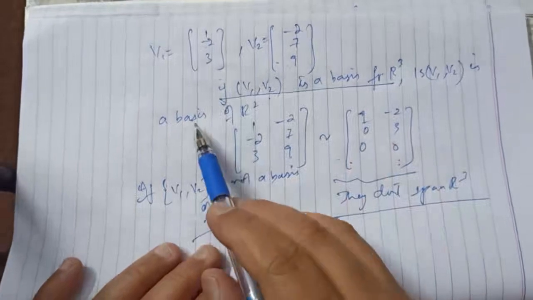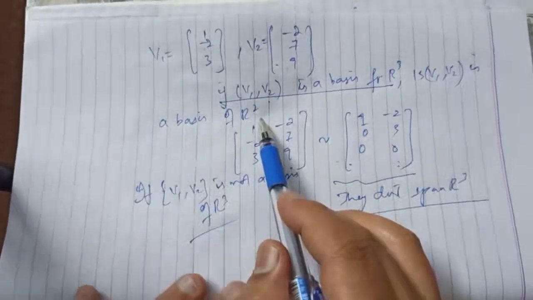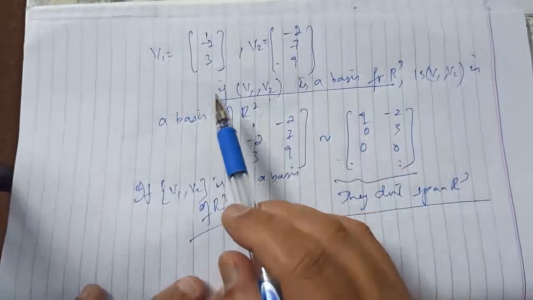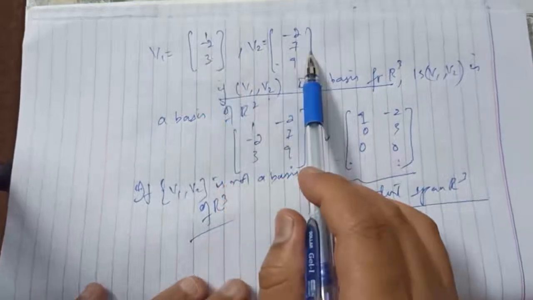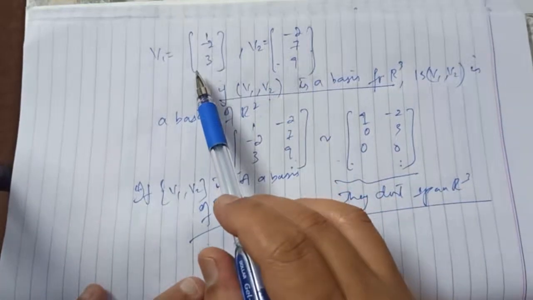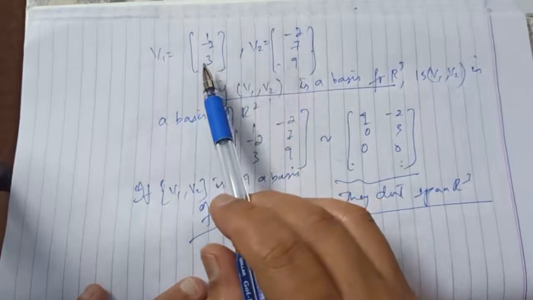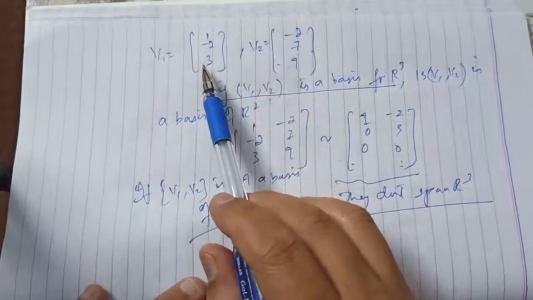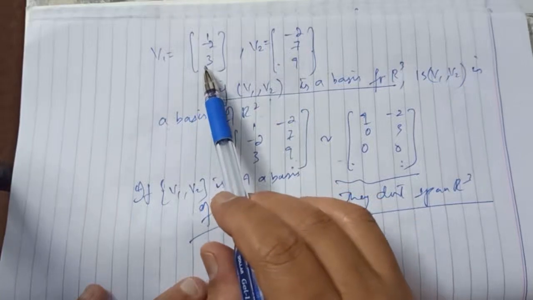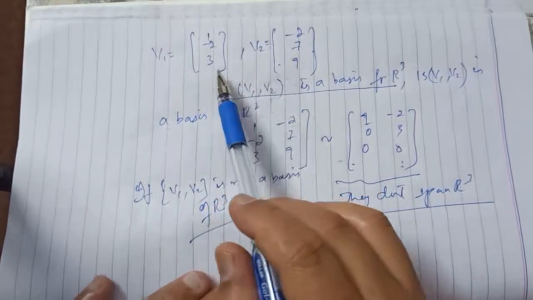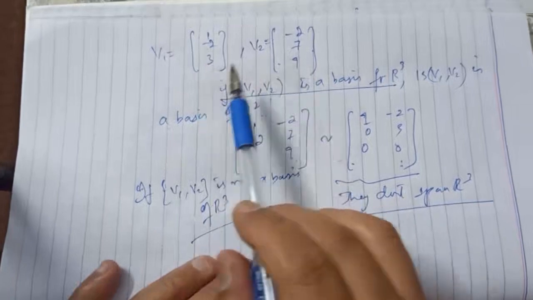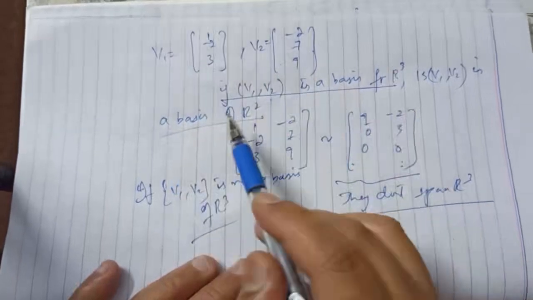The second part is, v1 v2 is a basis of R square. First of all, what you have to look here is that v1 and v2 are not in R square, they are actually in R cube. Okay. So what you can say is that basically it means these vectors cannot actually form the basis of R square.